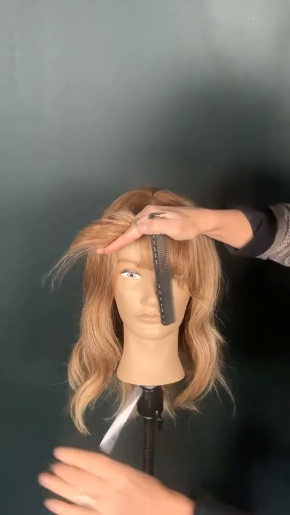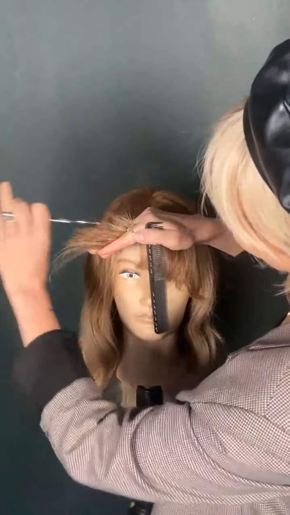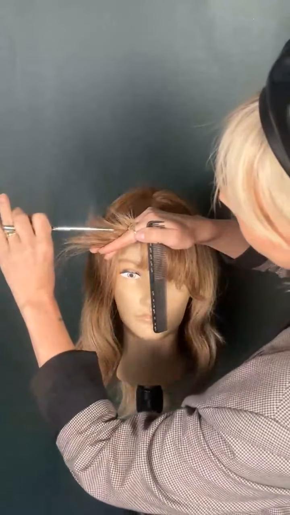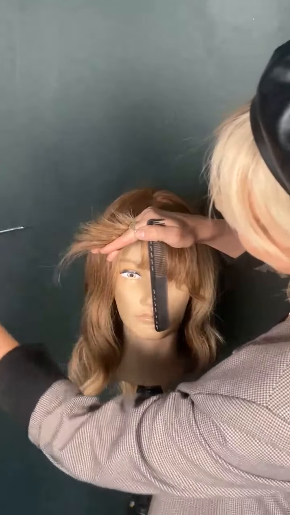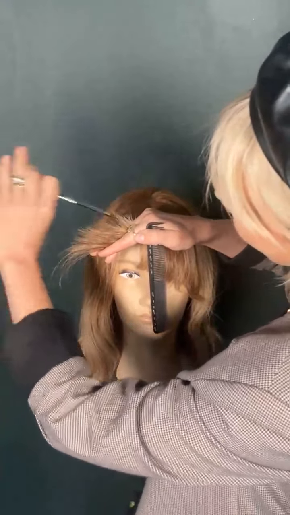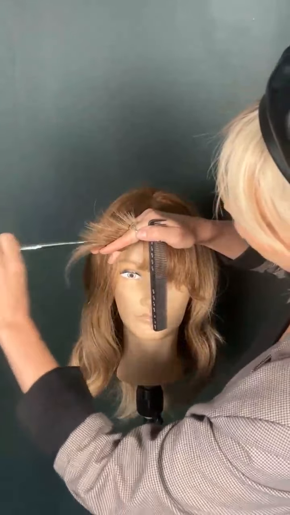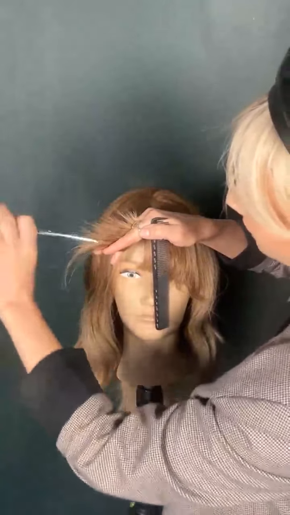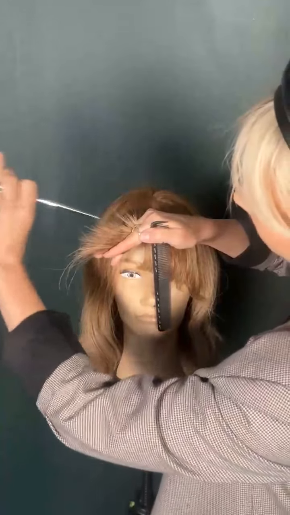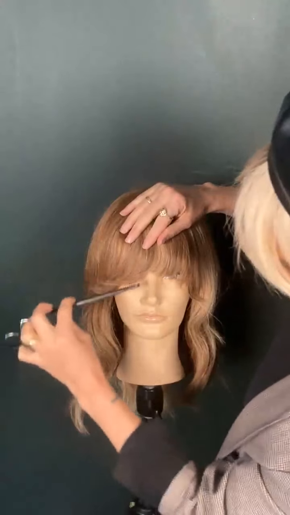So I'm gonna come in as if I'm point cutting, and as I'm pulling out, I'm kind of closing as I'm pulling out, right? So not only am I going in at a 90-degree angle, which is going to release more of the weight and less of the length, I'm also softly doing this motion to slowly start to get this soft blend through these little ends right here.